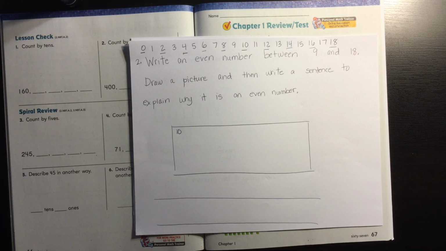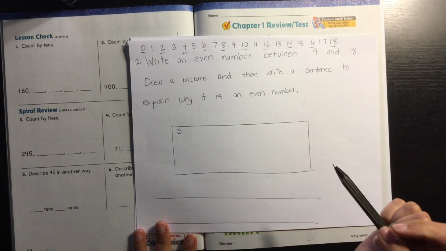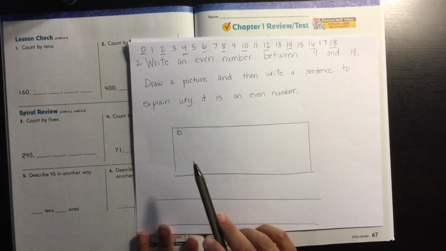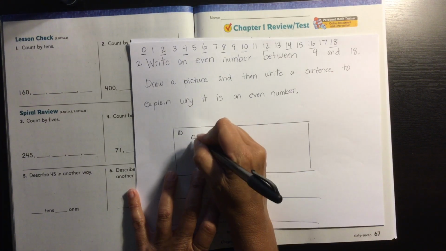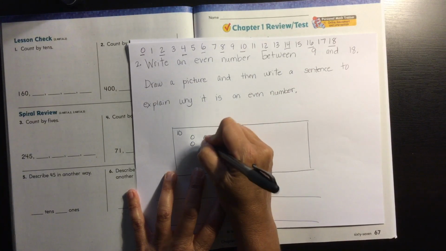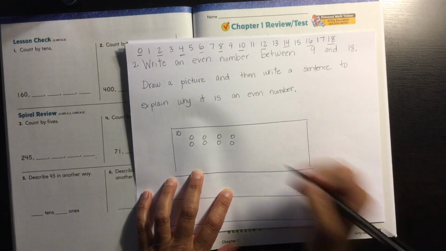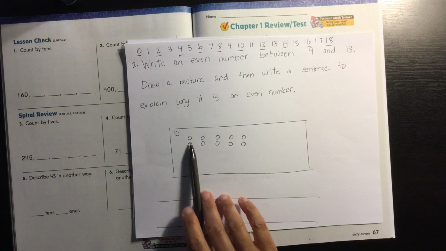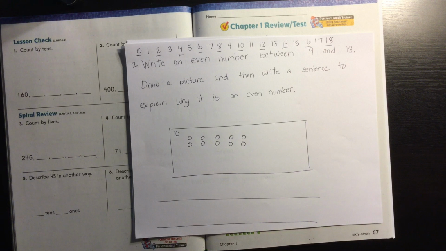There are several ways that you can draw a picture to show it's an even number. You could draw a 10 frame, or if it's a bigger number, a couple of 10 frames. But what I'm going to do is I'm just going to draw 10 circles and I'm going to partner them up to show that this is an even number. So if you look, I have 1, 2, 3, 4, 5, 6, 7, 8, 9, 10. So I drew 10 circles altogether. And if you look, each of those circles has a partner. So I know that 10 is an even number.